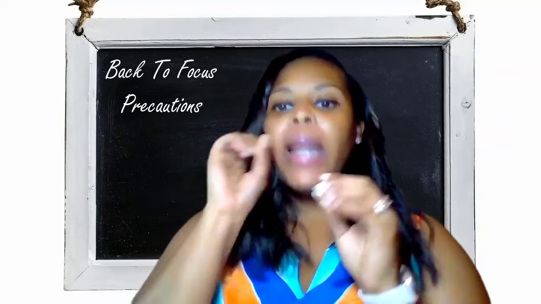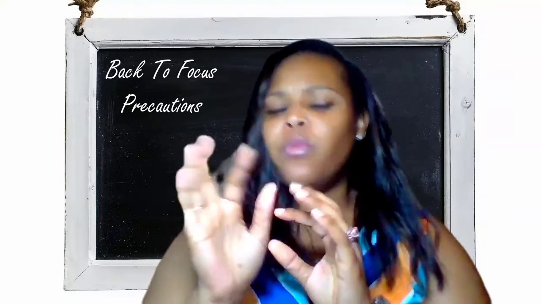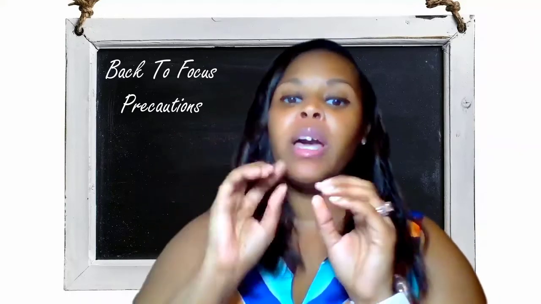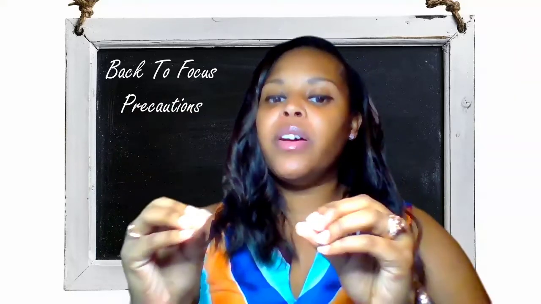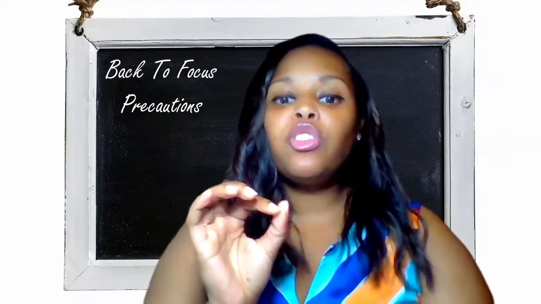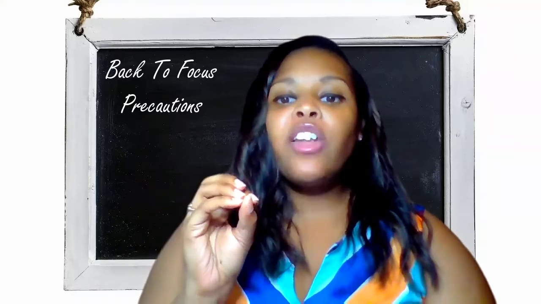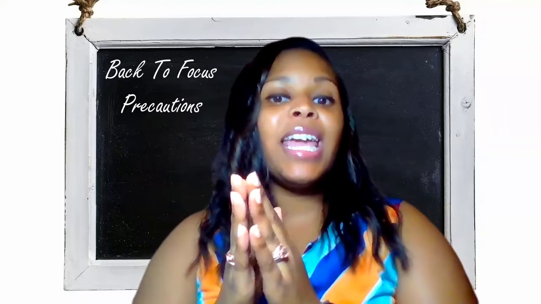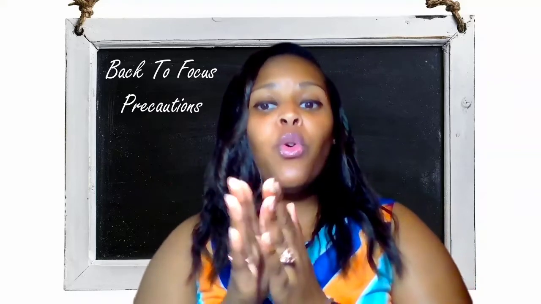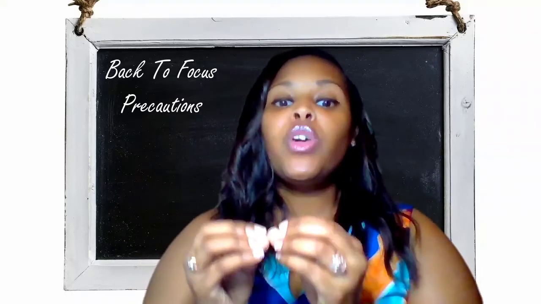Another definition of the word focus I didn't want to tunnel in too much on, but I do want to bring up here, is to come to a focus. To come to a focus, meaning to converge. And converge means to come together and unite in a common interest. So you've got to be careful who you unite with. Who you connect with.